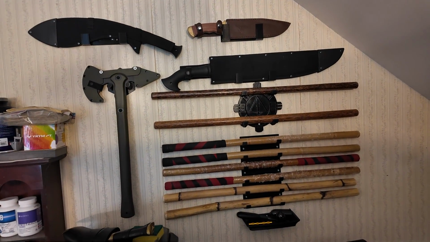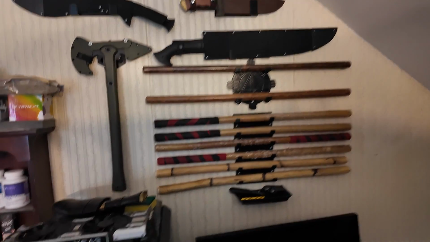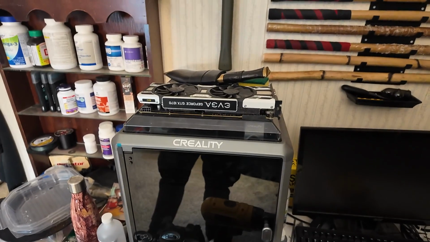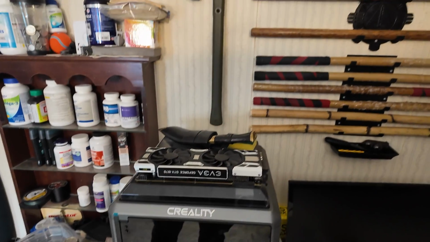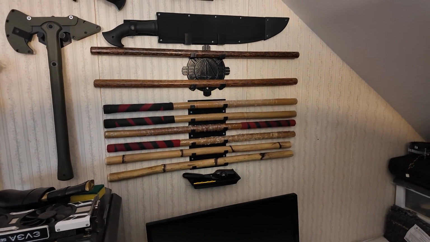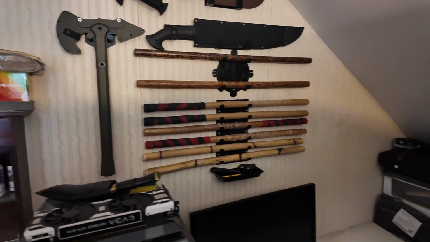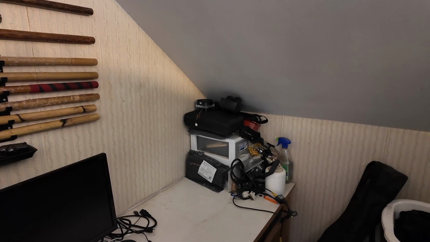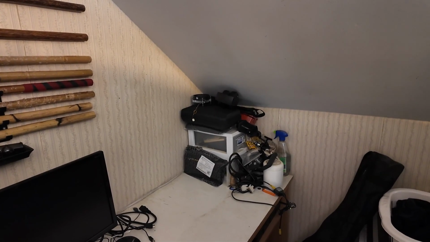Not that the wall of weapons is bad, or a 3D printer, or a knife and a video card. Actually, it's not bad to look at at all. But still, that's kind of a mess, but one day I'll go through it. Not today, but one day.